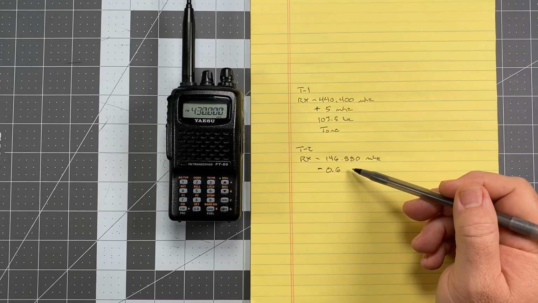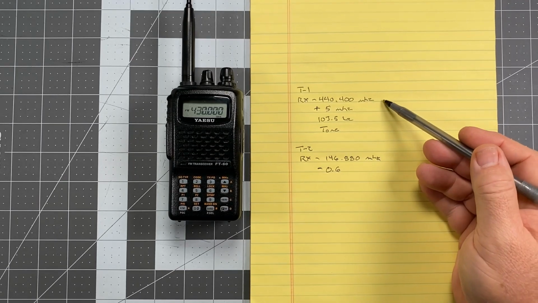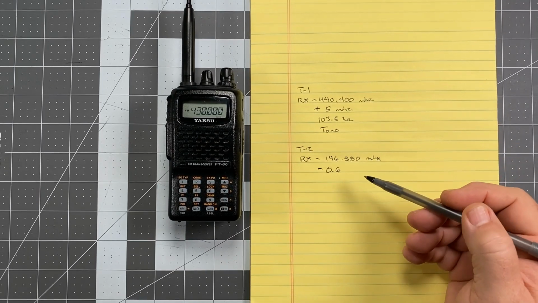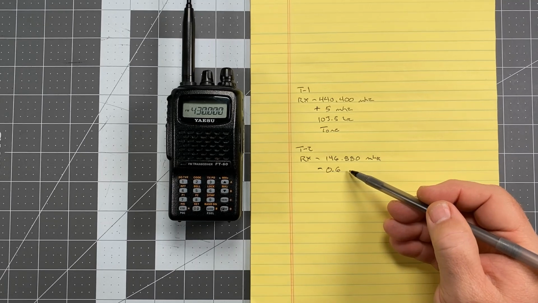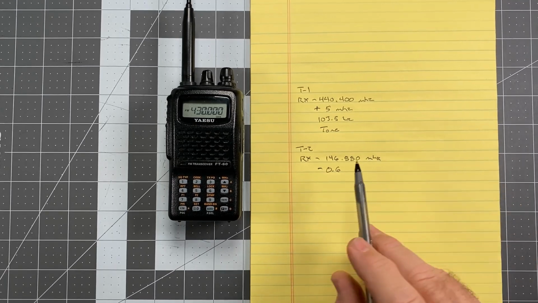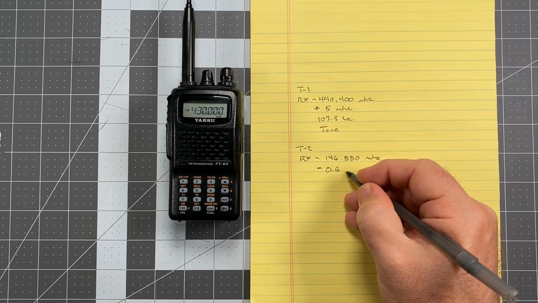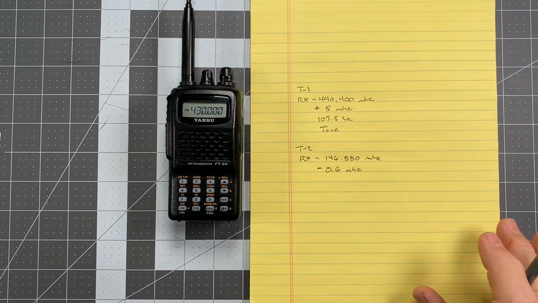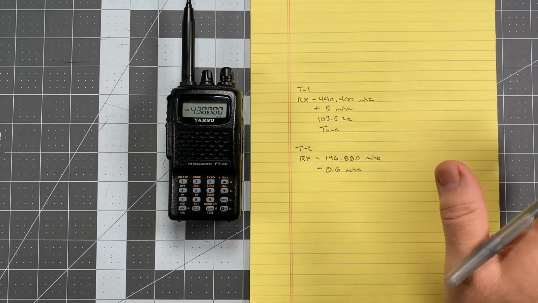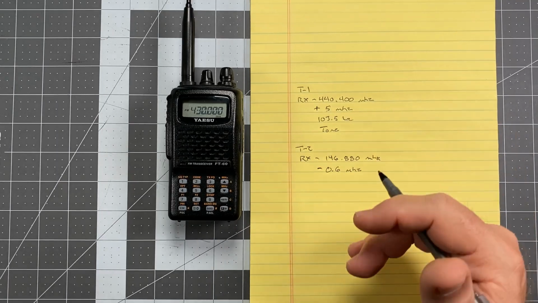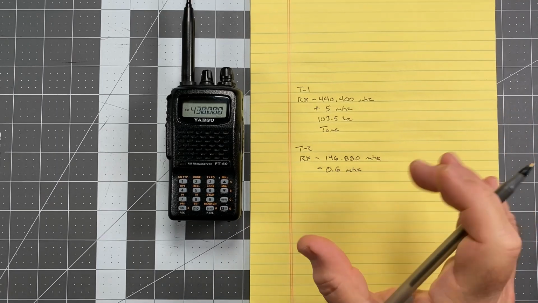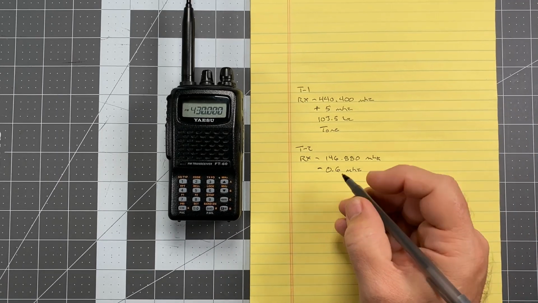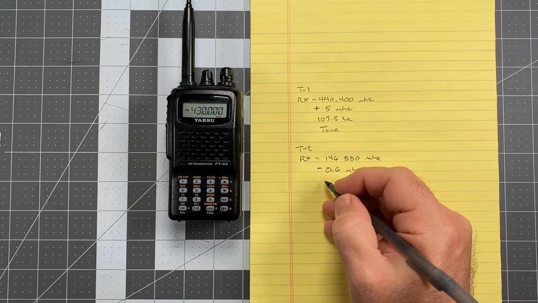For 2 meter VHF, and I should have specified 70 centimeter UHF, for 2 meter VHF, it's going to be 0.6 megahertz. Now, of course, if it was 1.25 meter, it would be different. So you have different values for each of the bands. And okay, so we have a minus 0.6.